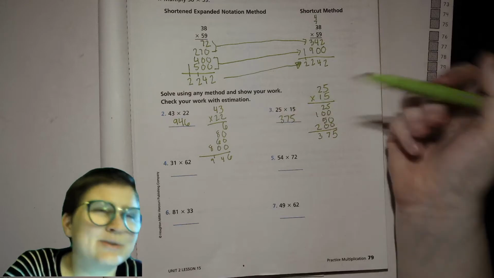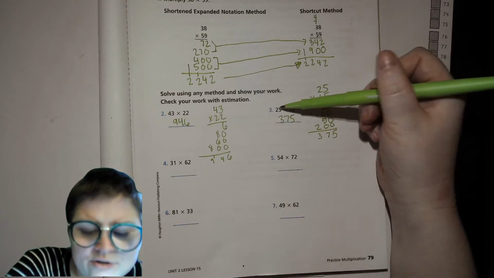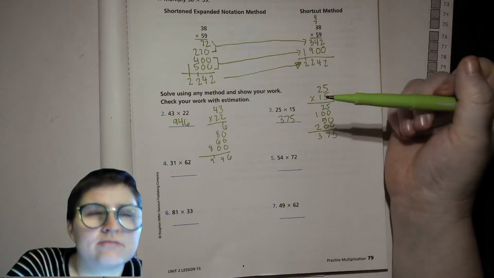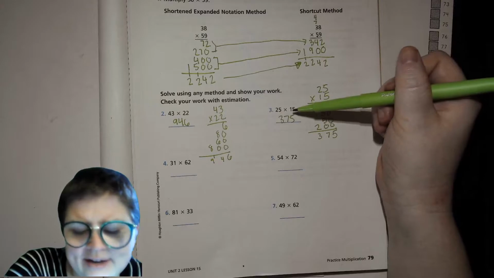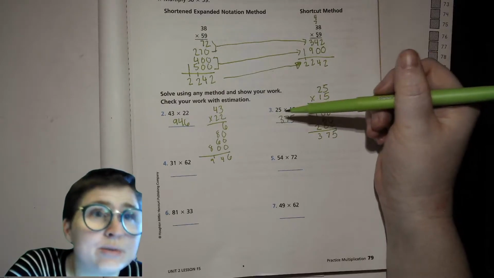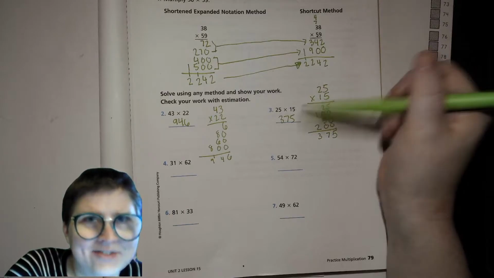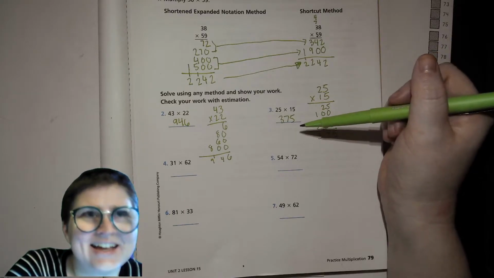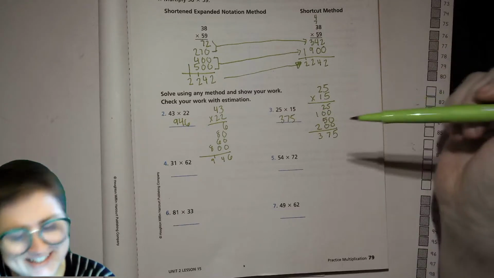I always, when I see 25, I like to think about quarters. If I had 15 quarters, would it make sense to have about $3.75? Well, if I had 10 quarters, that would be $2.50, right? If I had half of that, it's like less than the $5, right? So yeah, I think that makes sense.